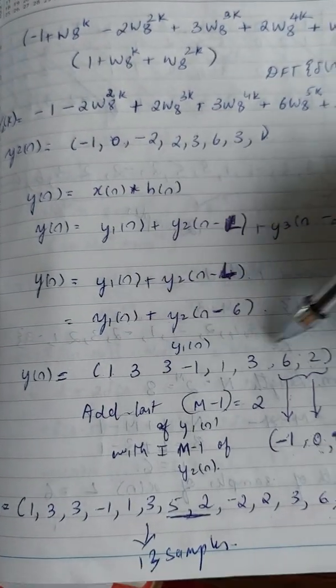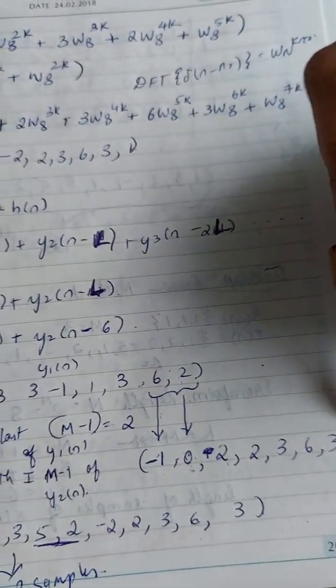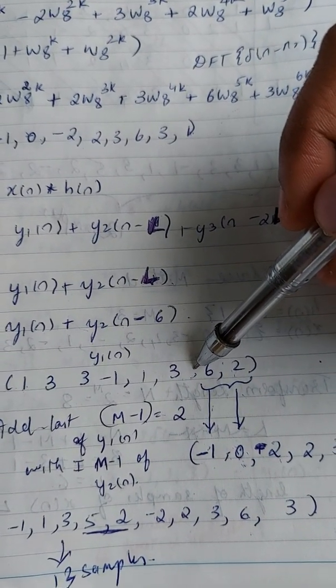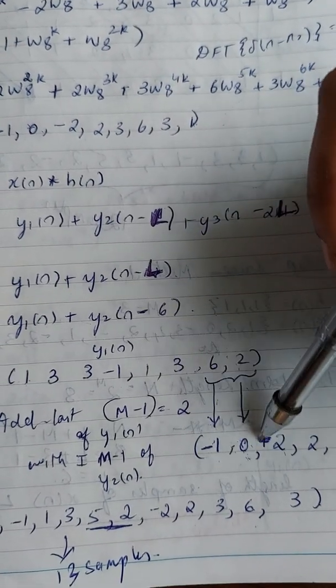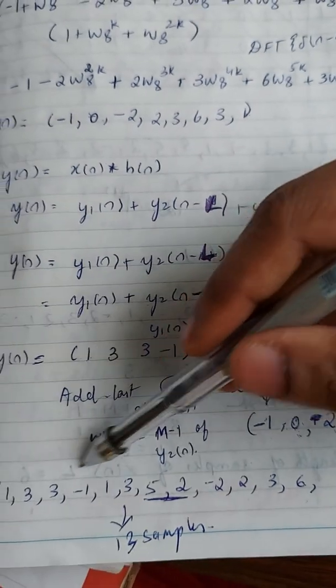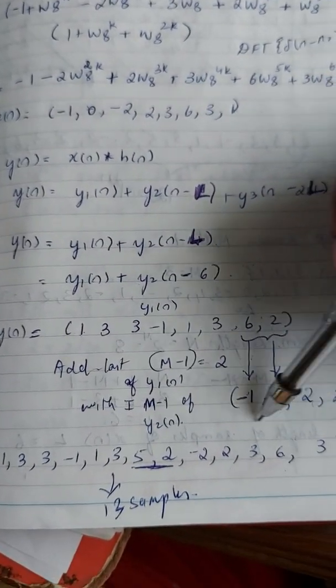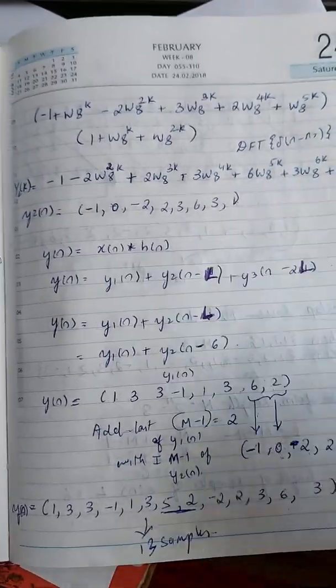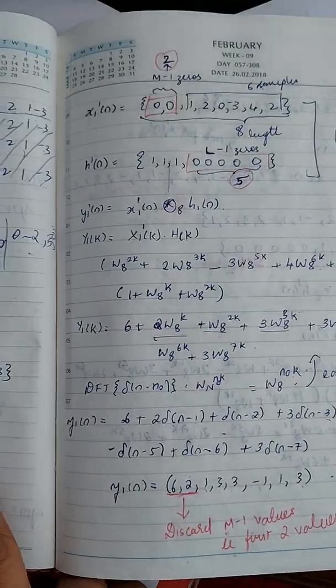Consider this is your y1 of n and this was your y2 of n. The last m minus 1 samples of y1 of n, you will add with the first m minus 1 samples of y2 of n. Add it and you write the answer completely. You will get your final answer. Okay, this is how you do the overlap add method.